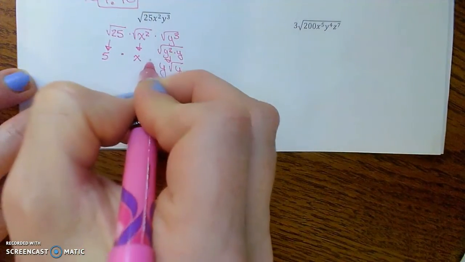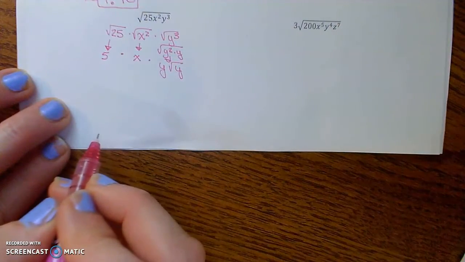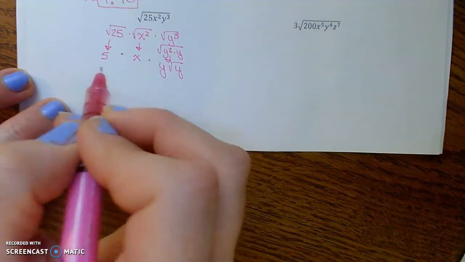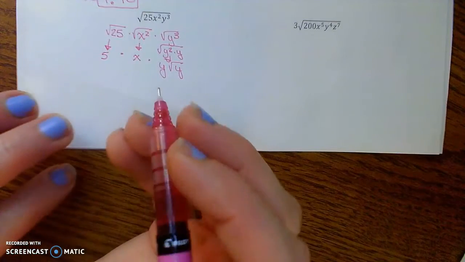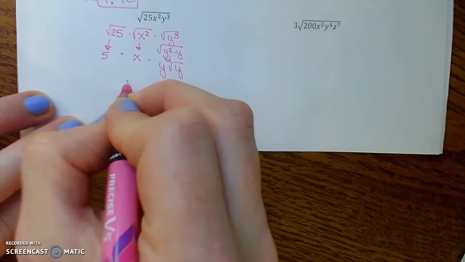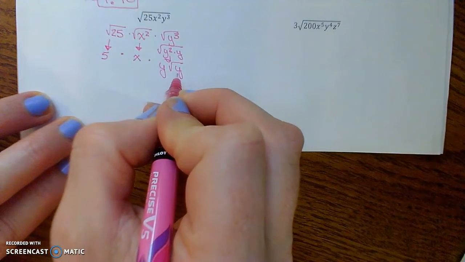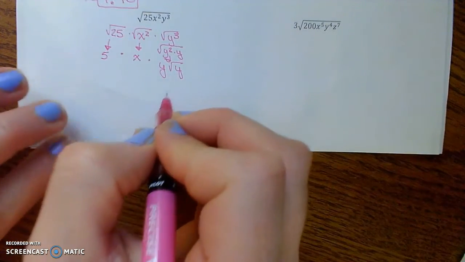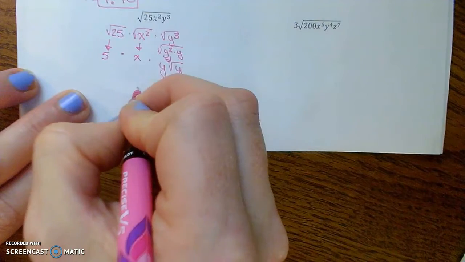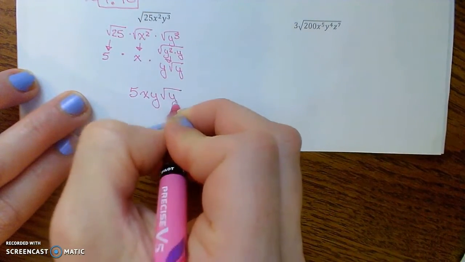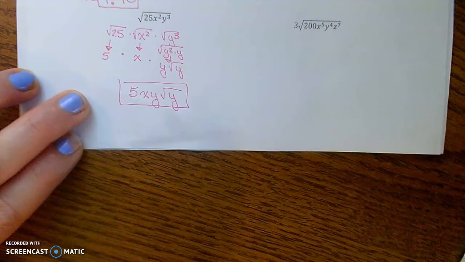So now, these were all being multiplied together, so at the end all of these answers will be multiplied together. Take all the factors that are outside of the square root symbol and put them on the outside. And all the factors that are on the inside of the radical, just lump those together on the inside. So what I have left is 5xy on the outside, square root of y left on the inside.